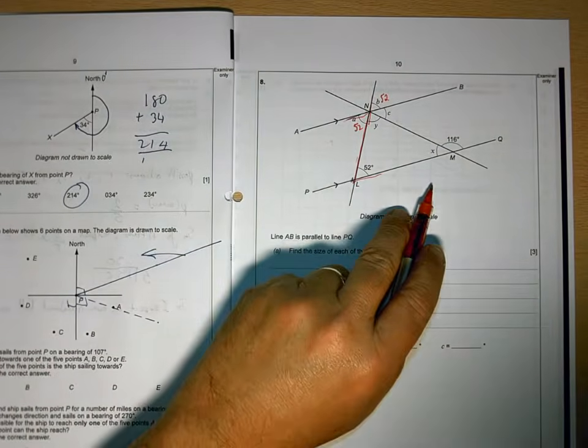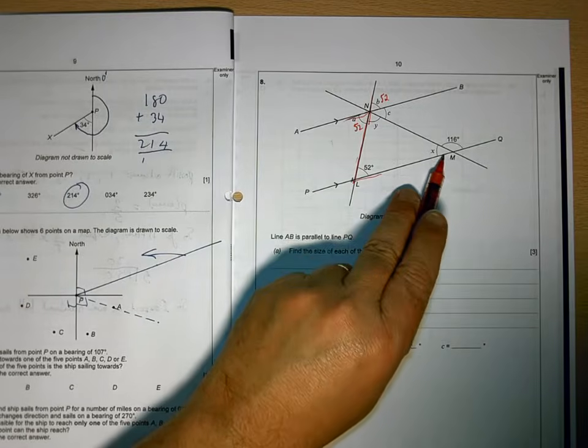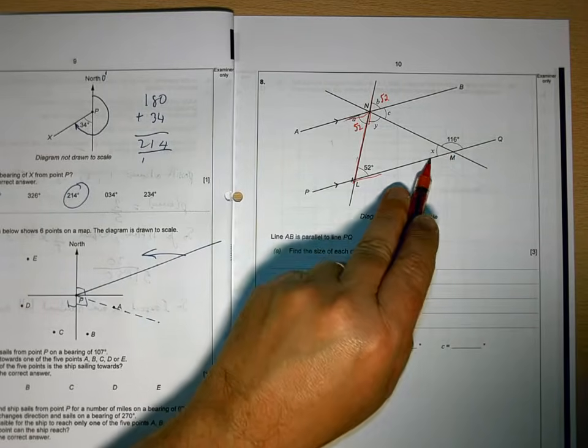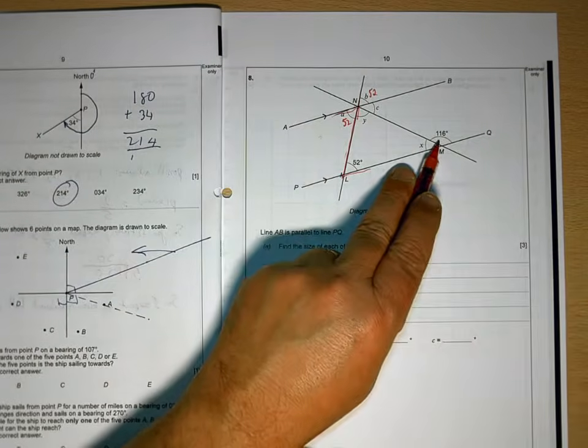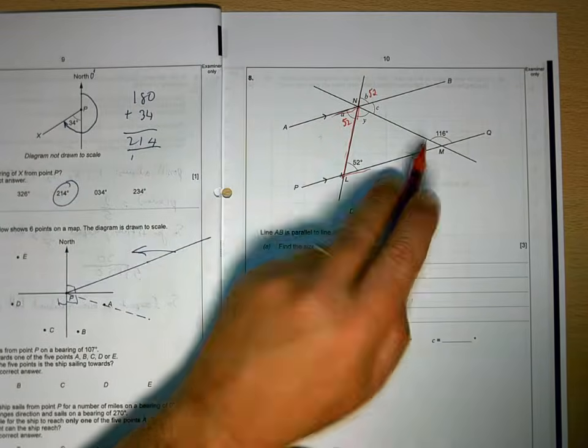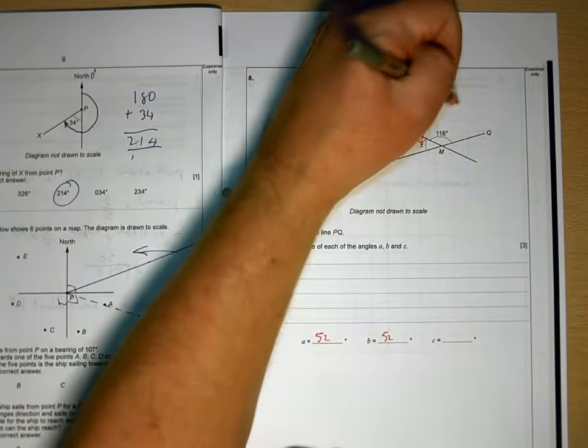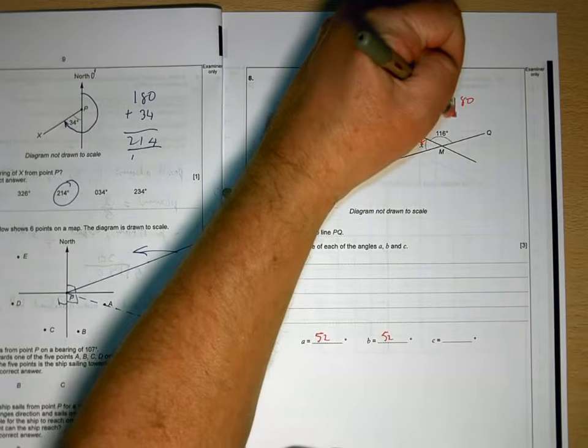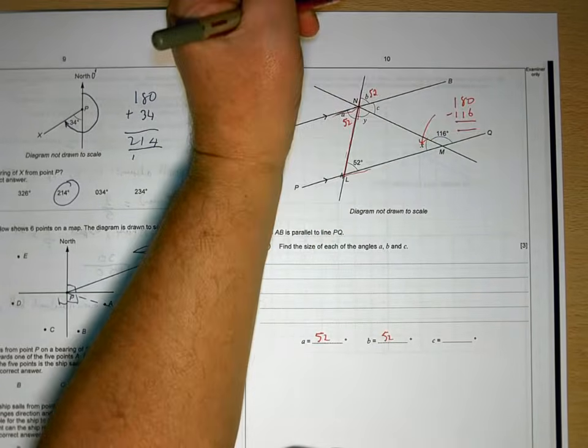Down here, I've got a straight line, and on one side of the straight line I've got 116. So to work out what X is, I've got to do 180 take away 116.